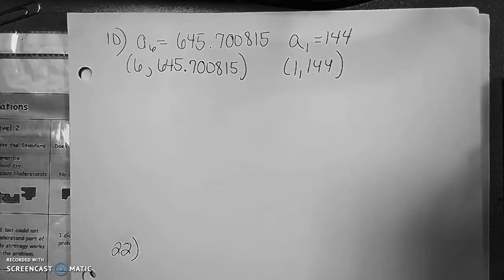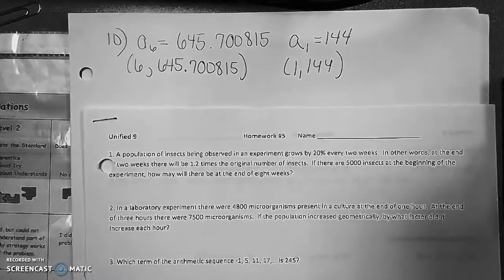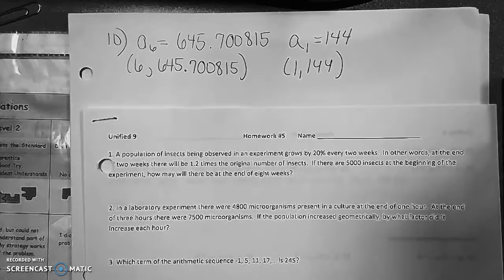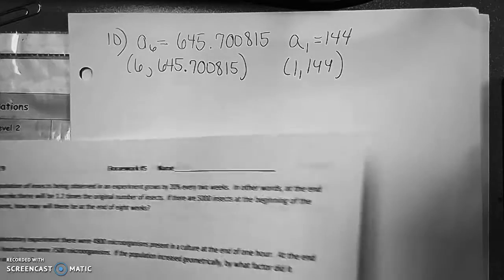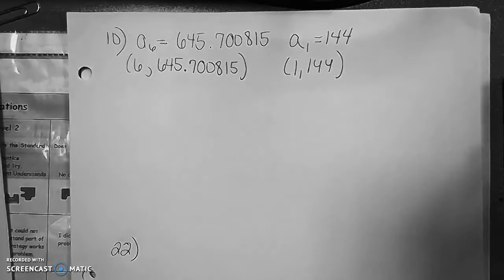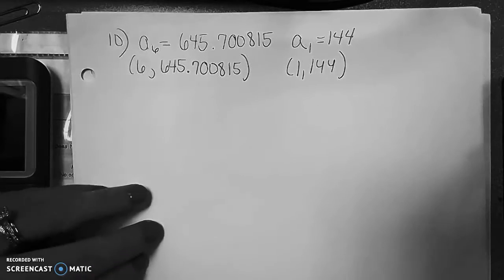Hi guys, I'm looking at a couple of the questions that you put on the Google form for homework number 5. One of those questions is number 10, and I think it might be just a calculator issue. So go ahead and have your calculator handy and I'll show you how to address this issue.